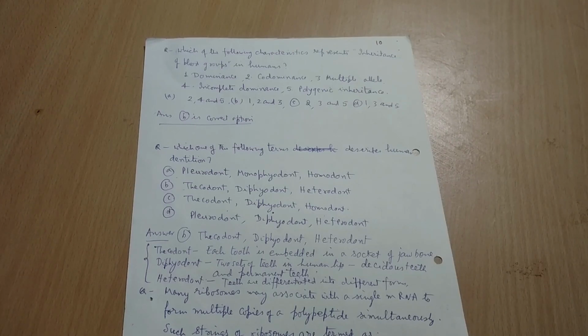Question number one: which of the following characteristics represent inheritance of the blood group in humans? Number one, dominance. Second, codominance. Third, multiple alleles. Fourth, incomplete dominance. And fifth, polygenic inheritance. The answer we selected here is option B, that is dominance, codominance and multiple alleles. They represent the inheritance of the blood group in humans.